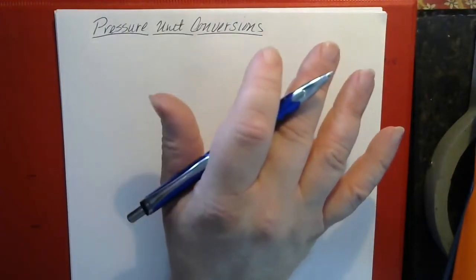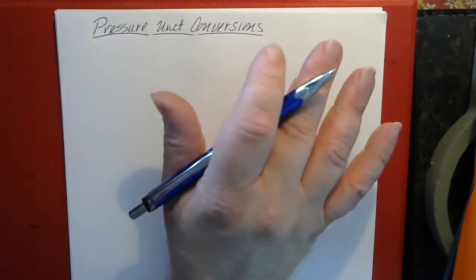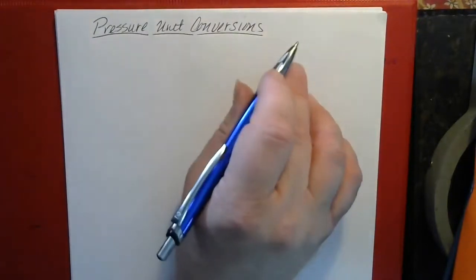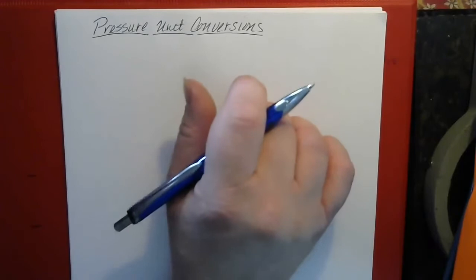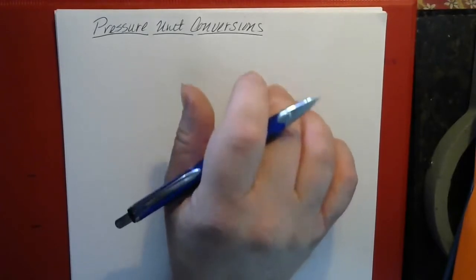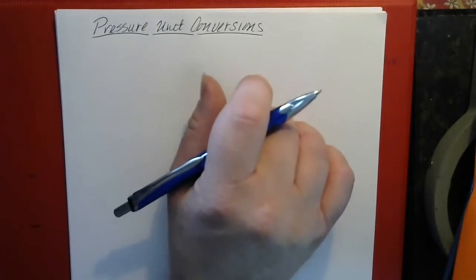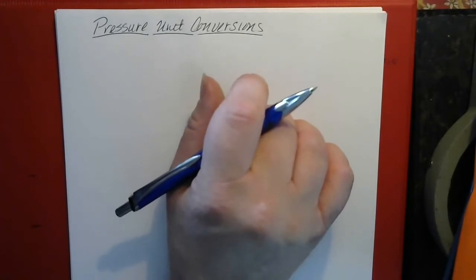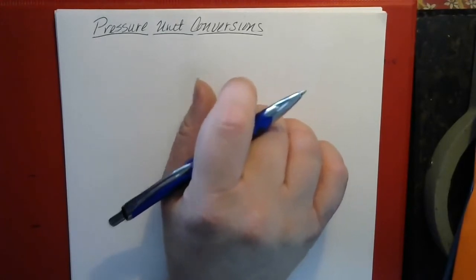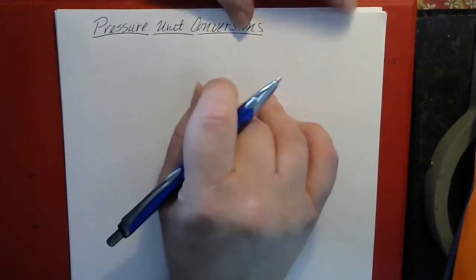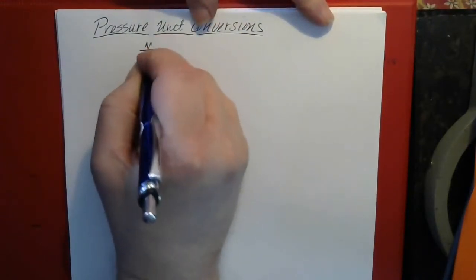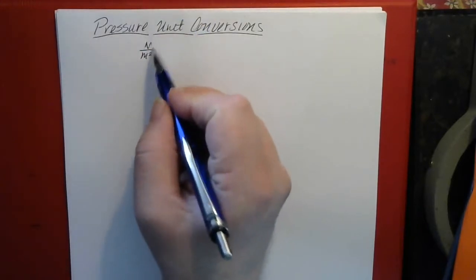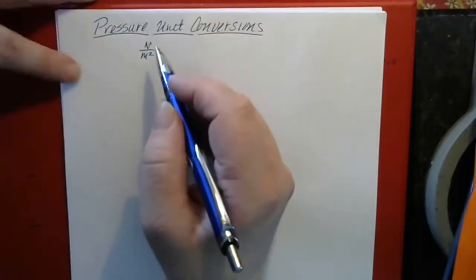We can define units of pressure as being something like pounds per square inch, which represents force per unit of area directly, pounds of force per square inch of area. Or in the SI system, we can define it as newtons of force per square meter of area. And that is literally a force per unit of area.